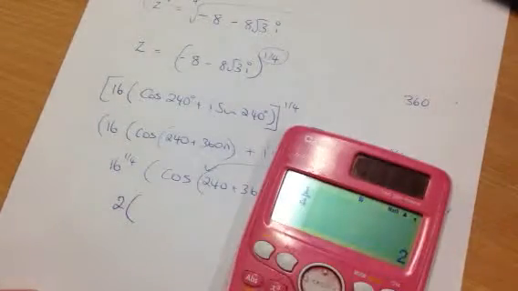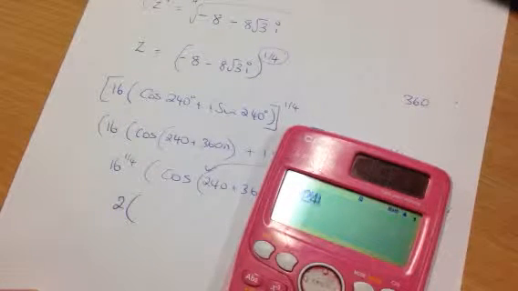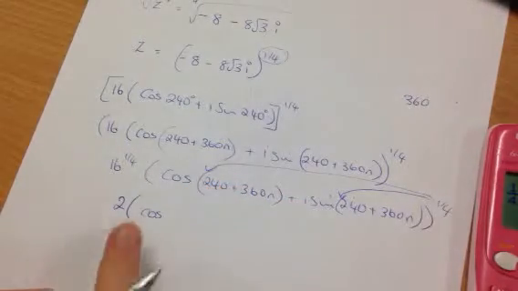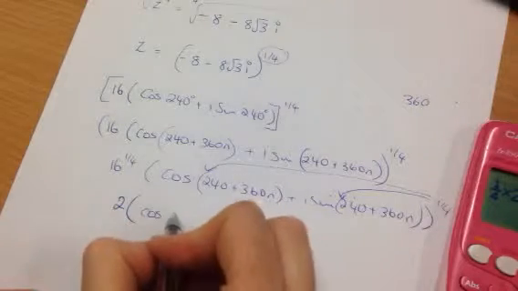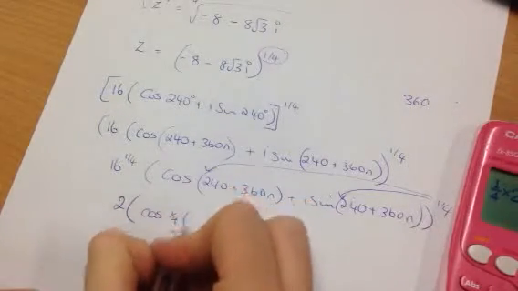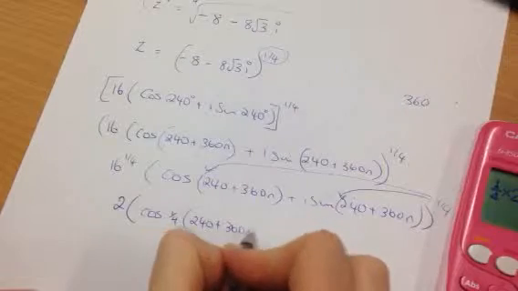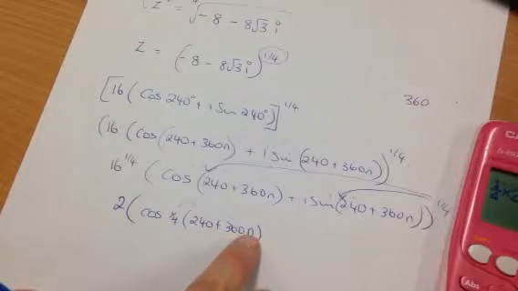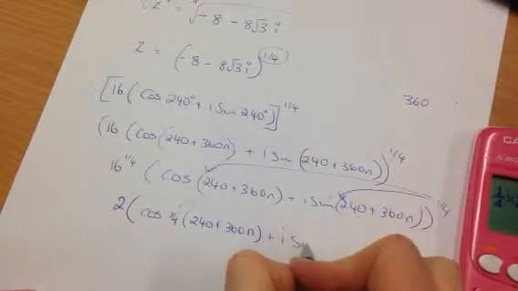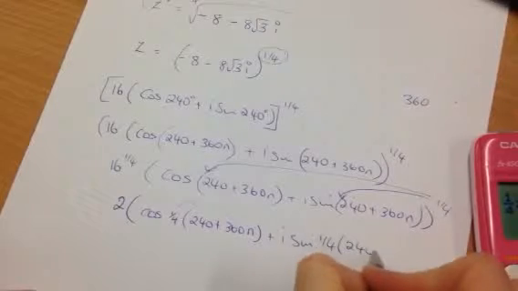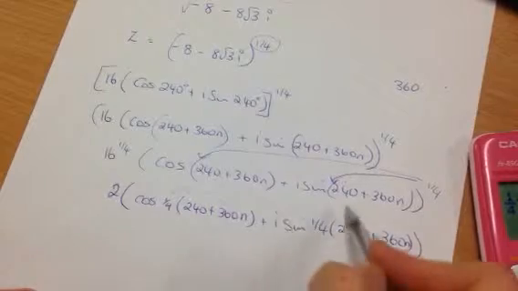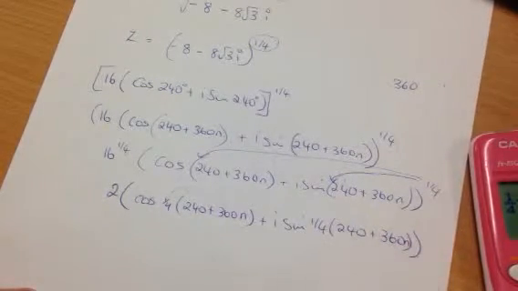So it's a quarter times 240 plus 360n, and if we multiply that in, it's 60 plus 90n.